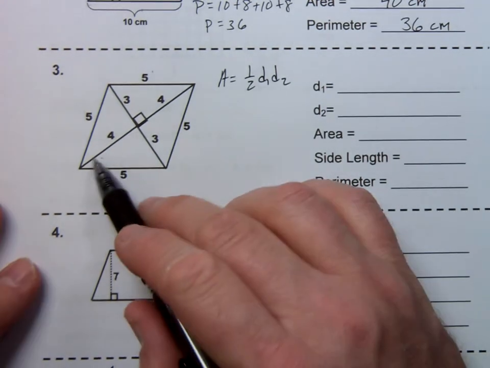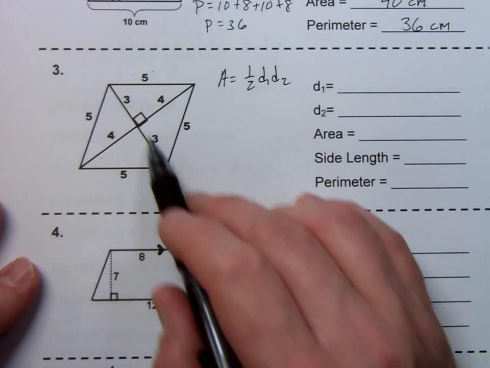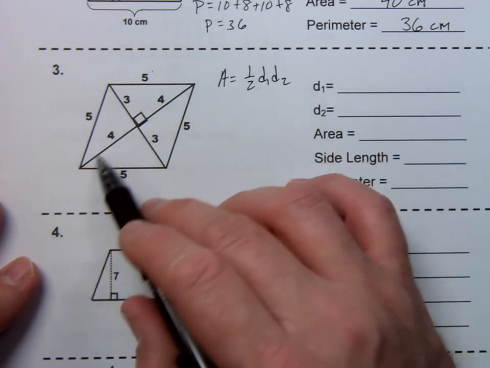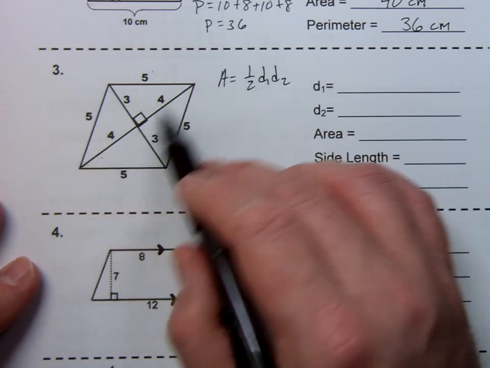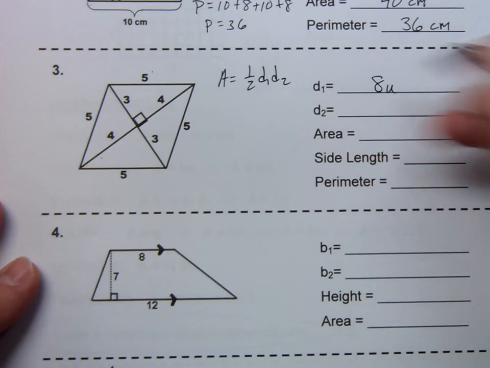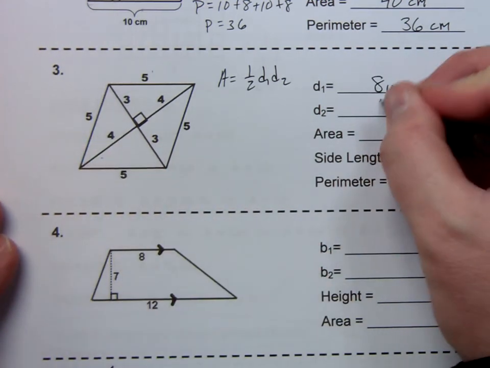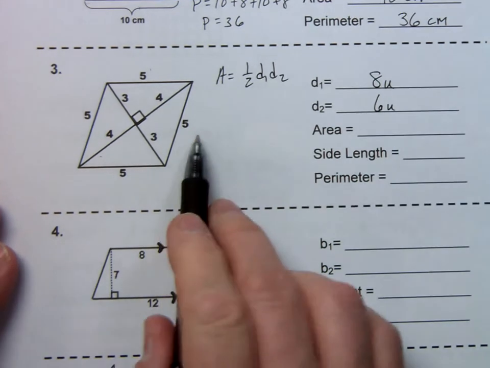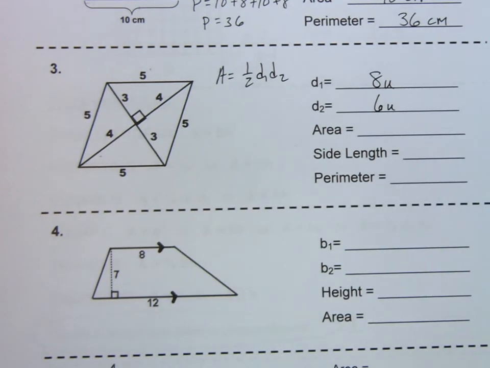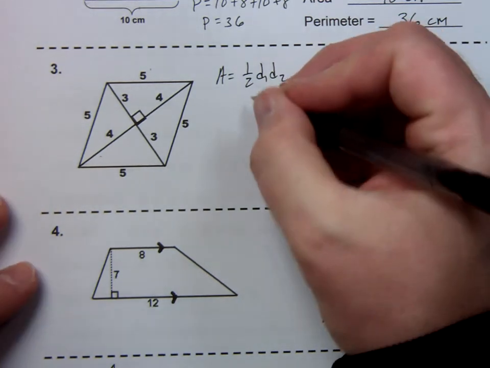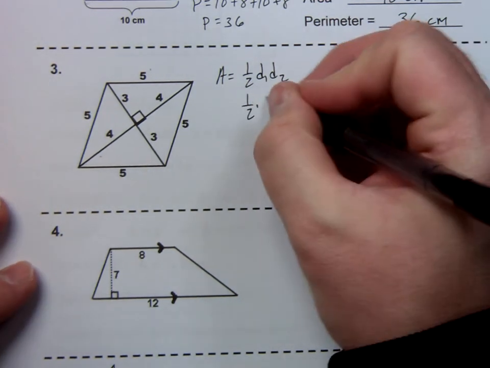So this is a diagonal, and this is a diagonal. So this diagonal right here is 8 units because we're adding 4 plus 4. And this diagonal is 6 units because we're adding the 3 and the 3 together. Notice they did not provide me with what the units are in the picture, so we're just going with the U for generic units. And then I'm just substituting those diagonals into the formula.